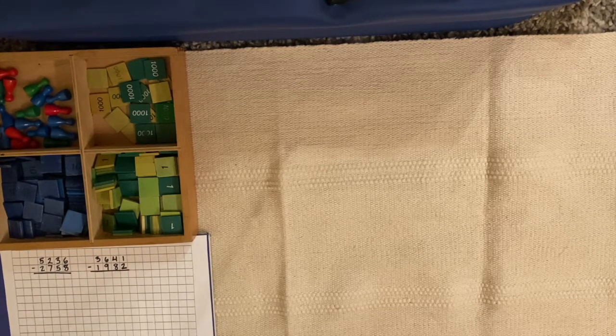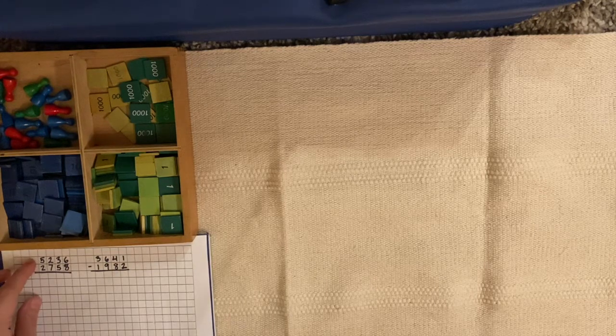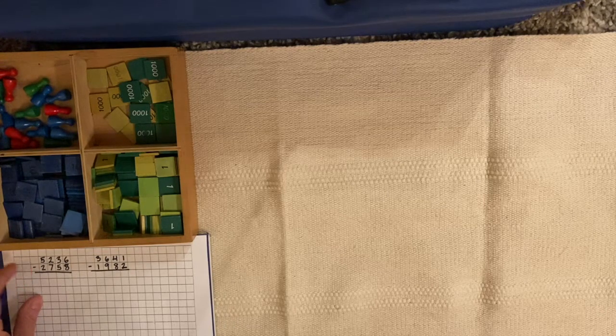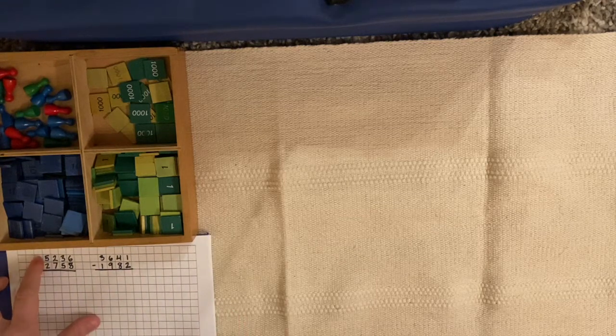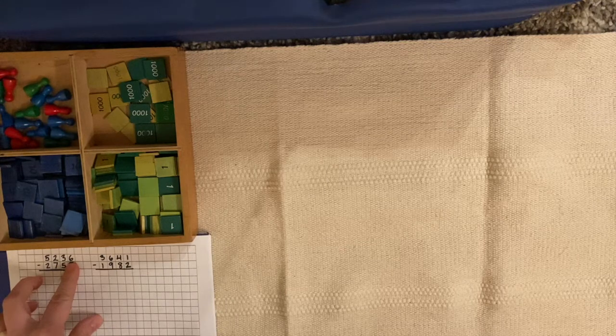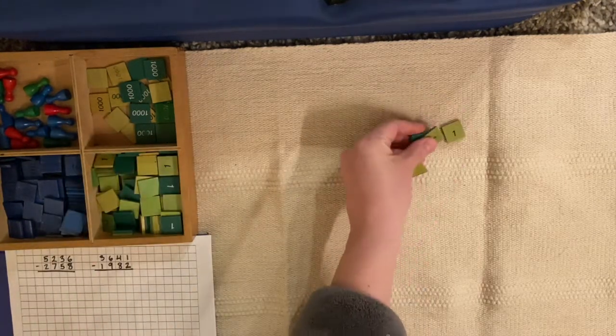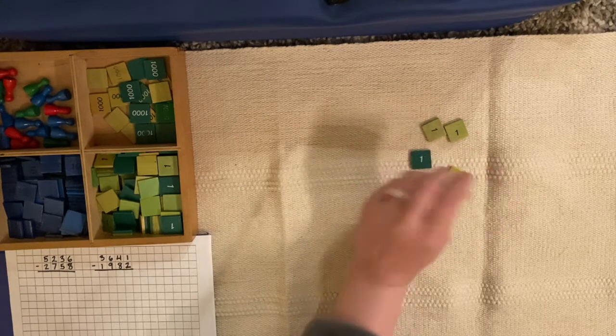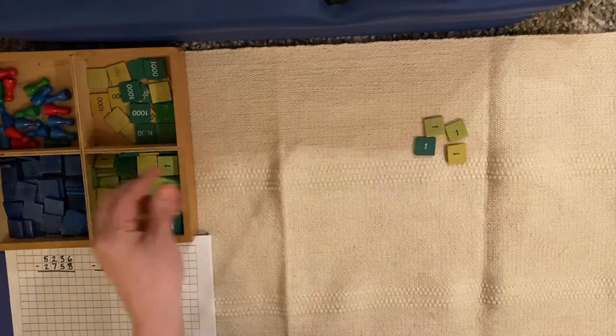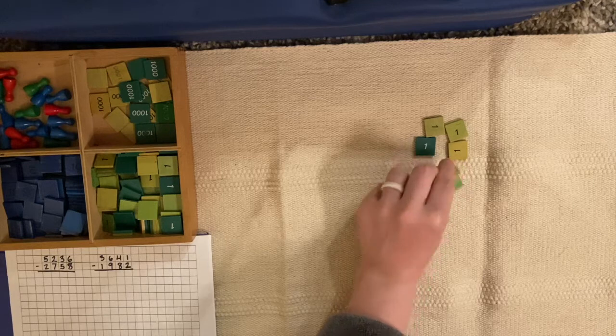So when you have a subtraction problem, you have a minuend, which is the top number, and a subtrahend, which is the bottom number, okay? So we're gonna take the subtrahend from the minuend. So I'm gonna set out the minuend. How many units do we have in our minuend? 6. So 1, 2, 3, 4, 5, 6.